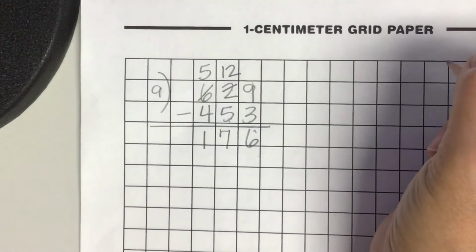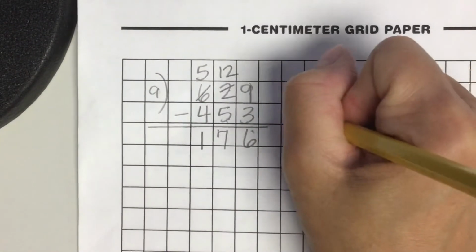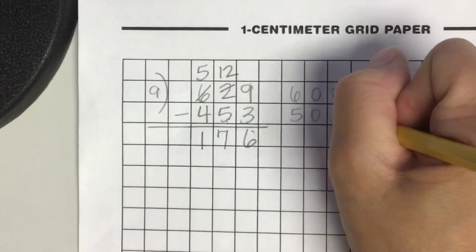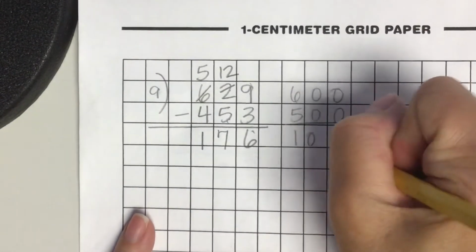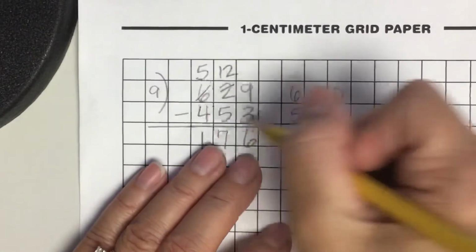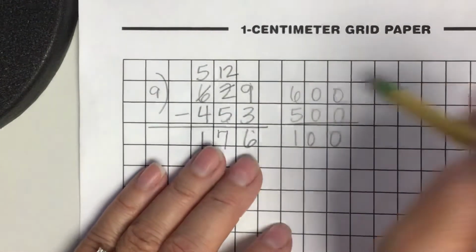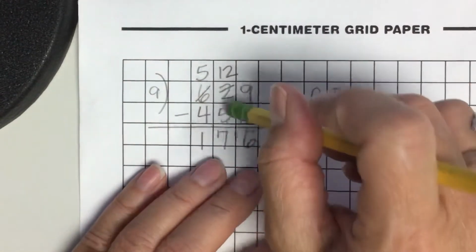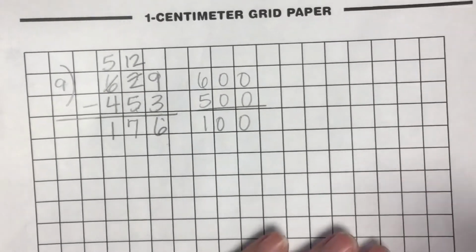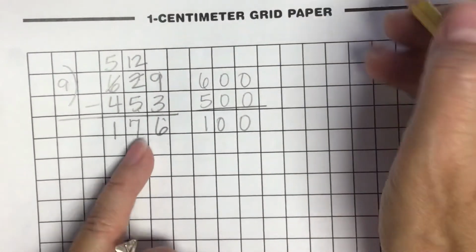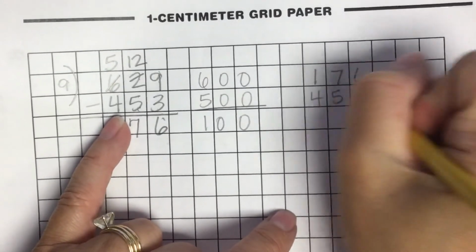Now let's do our estimation. That would be 600. 450 is going to be 500. And then that would be 100. And that makes sense because I took 50 away right here. Oh wait, it's more than, yeah, I went almost 50 up. Since this is right in the middle, this is going to be a little bit more off, okay? But it's still close. But to find out if I'm right, take what you ended with, add what you took away.